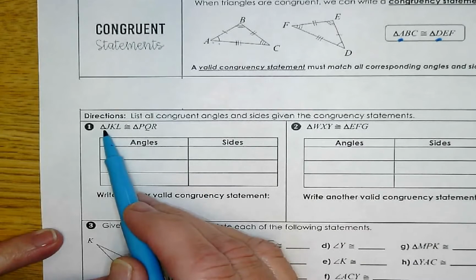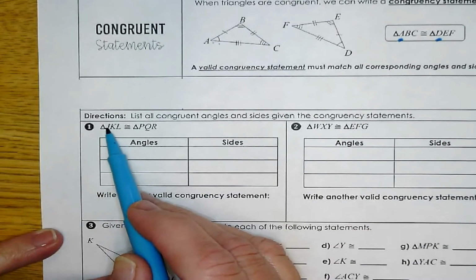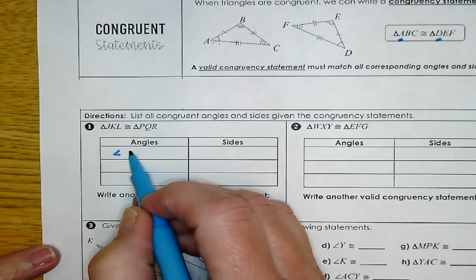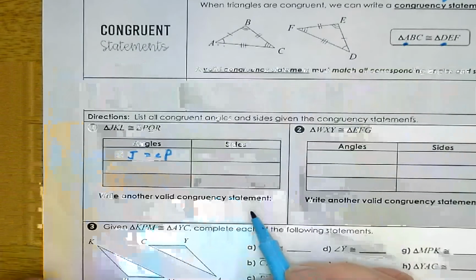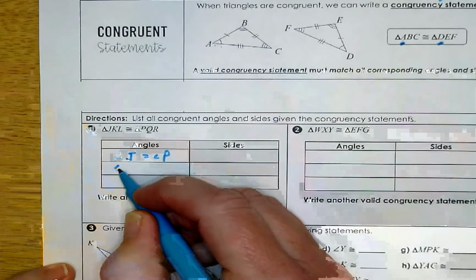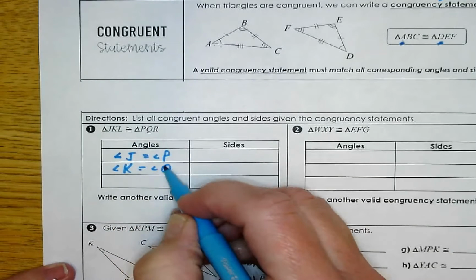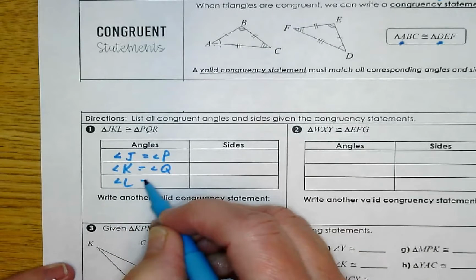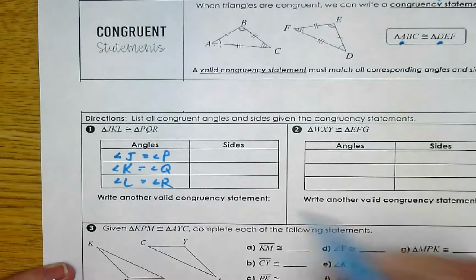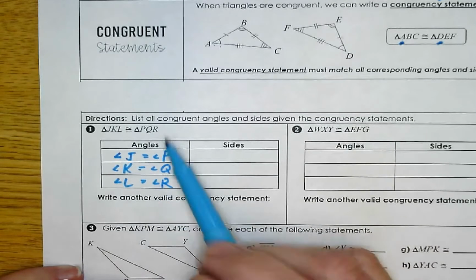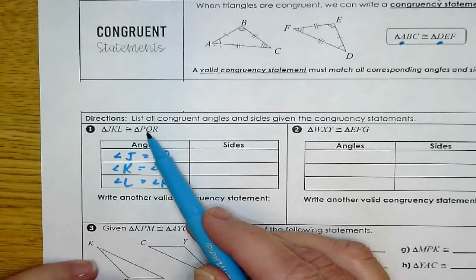So when I look at this first letter here, J corresponds with P, so that means angle J is going to equal angle P. Angle K is in the middle, so its corresponding piece over here is angle Q. Angle L and angle R. So I know those are the corresponding pieces. They are matched up in my statement up here.